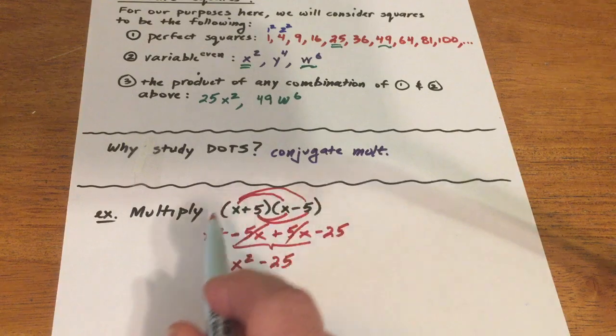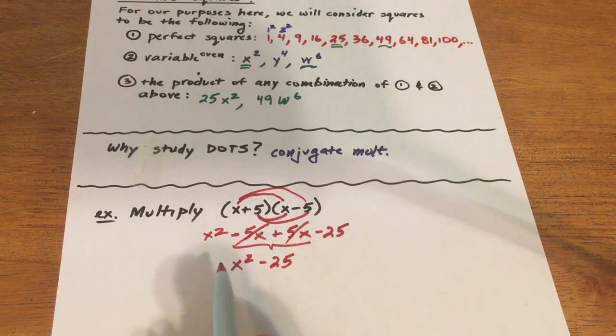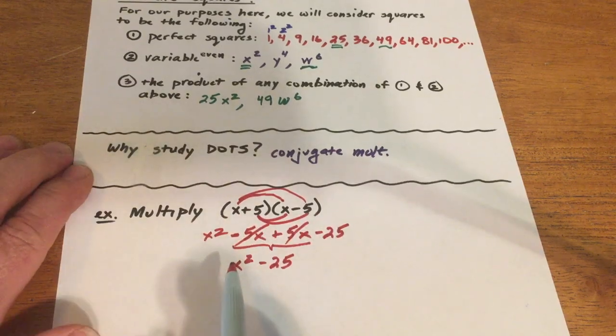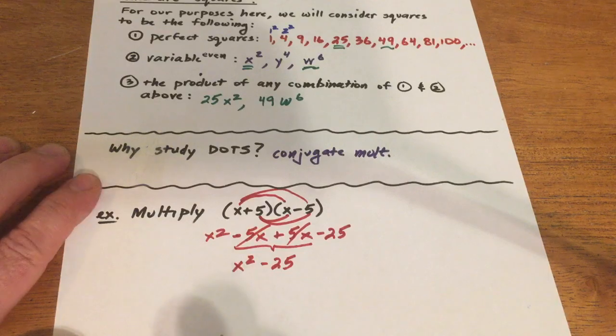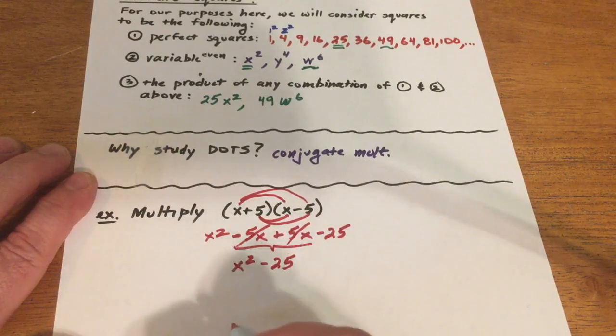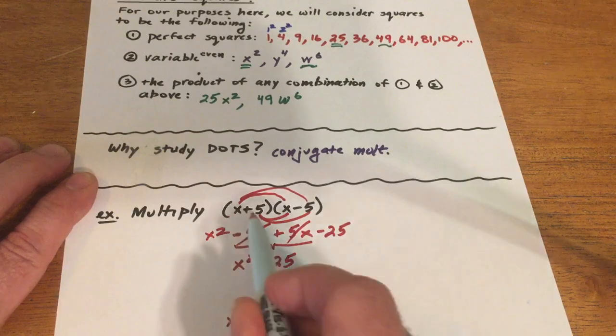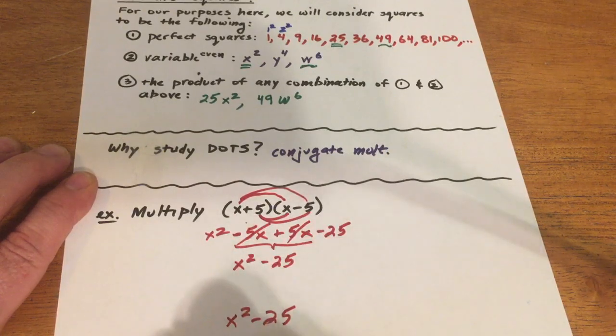This type of pattern right here, used backwards, if we reverse this, is going to be our DOTS factoring pattern. So let's reverse this problem. Instead of starting with this, we're going to start with the answer, x squared minus 25, and what we're going to do is end with this: x plus 5, x minus 5.